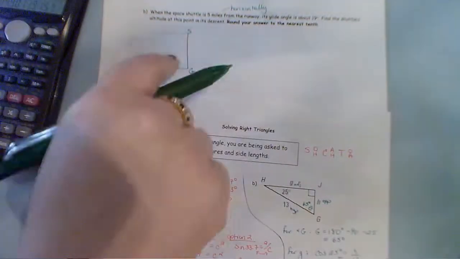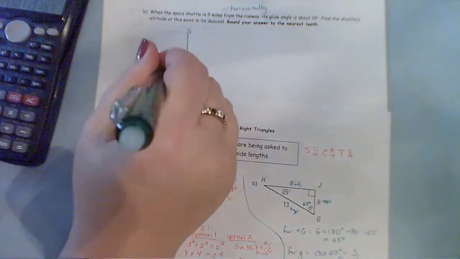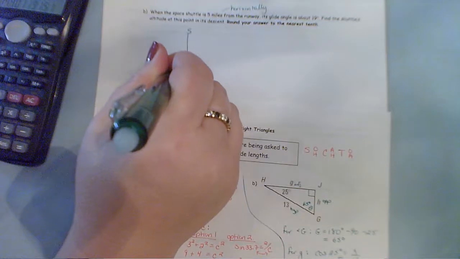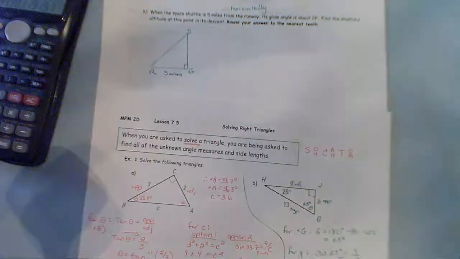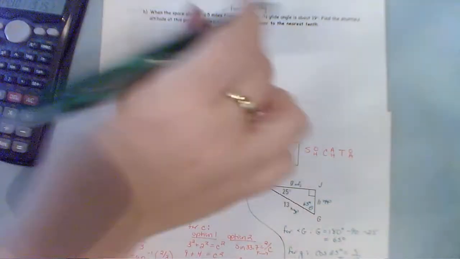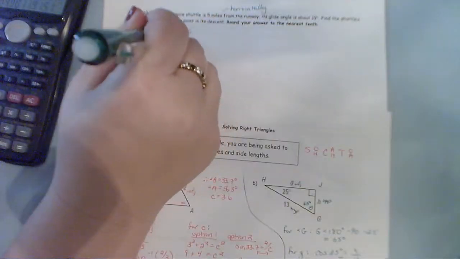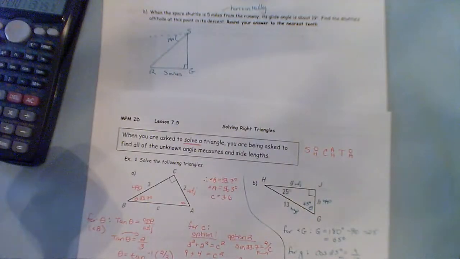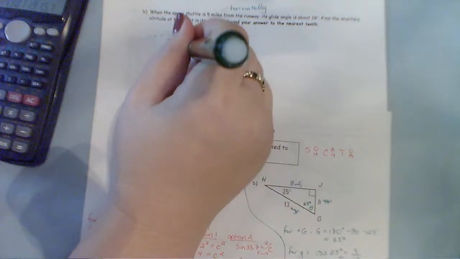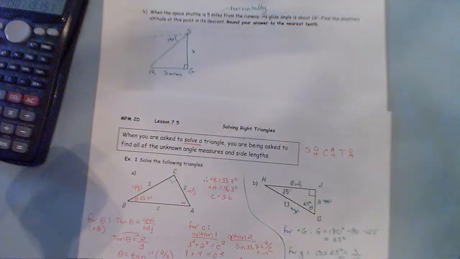When the shuttle is 5 miles away, its glide angle is 19 degrees. So he's coming down at 19 degrees. Find the shuttle's altitude. That's what we don't know. We don't know how high the shuttle is above the ground. Round your answer to the nearest tenth.